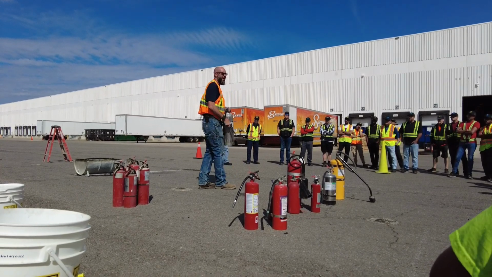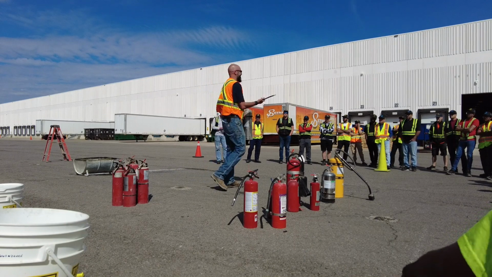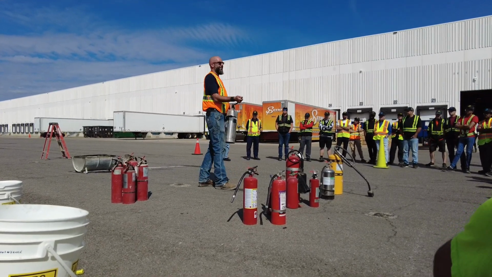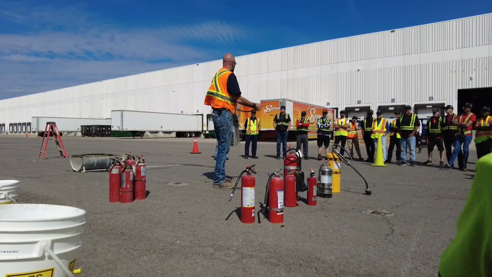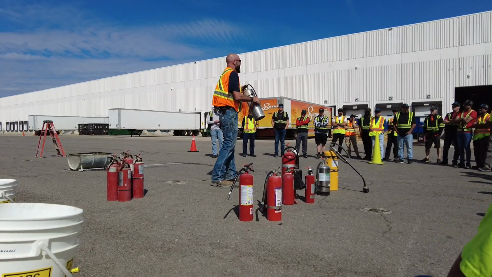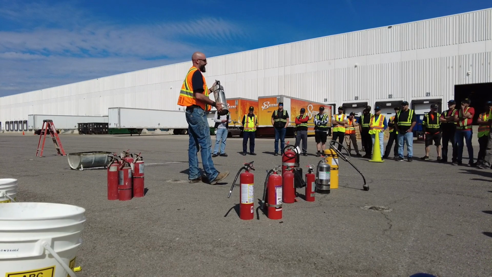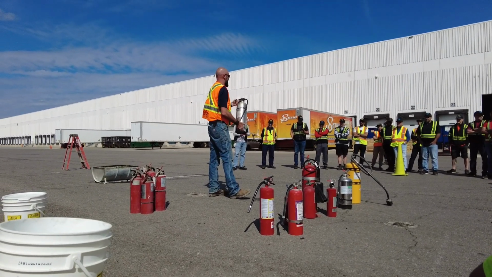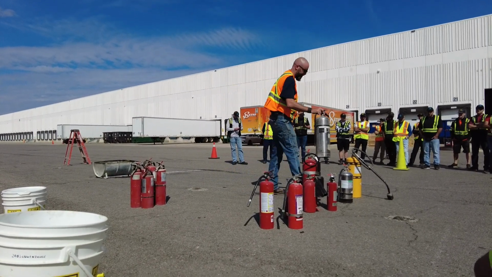Anyone want to tell me why I don't want to put this on a grease fire? It's going to be worse, right? What about an electrical fire? I'm spraying a stream of water, it's going to conduct the electricity back and give me a shock. So again, these are out there in a few certain places. They do operate just the same as all the other extinguishers, but just in case you see one, that's what it is.